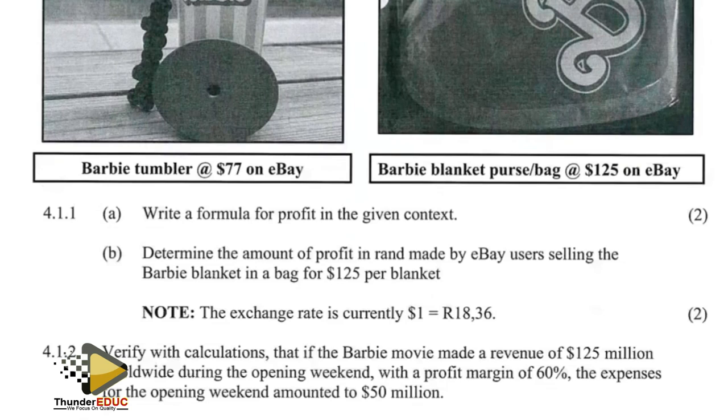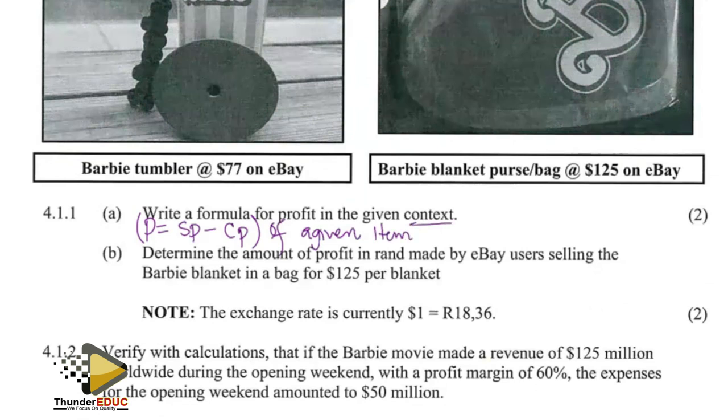Okay, here we go. Write a formula for profit in a given context. Now, this is so simple. Profit will always be profit. So what you have to do is to say profit equals the selling price minus the cost price of a given item. Now, in this context where we are looking at the Barbie tumbler and the blanket, they are saying write down the formula.